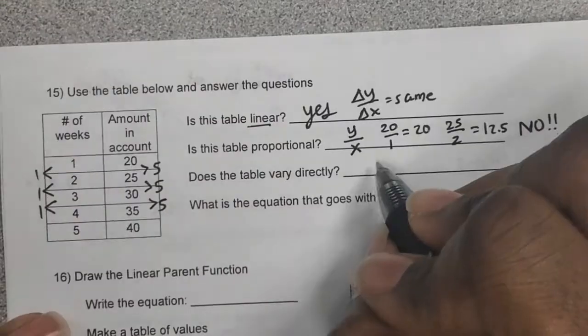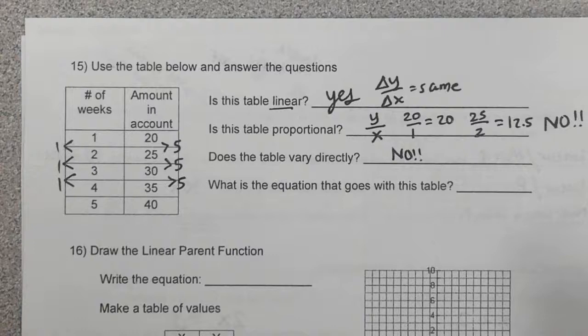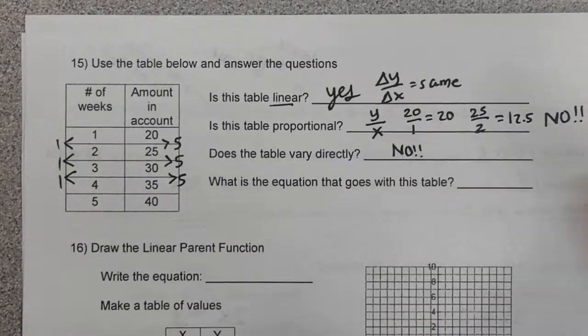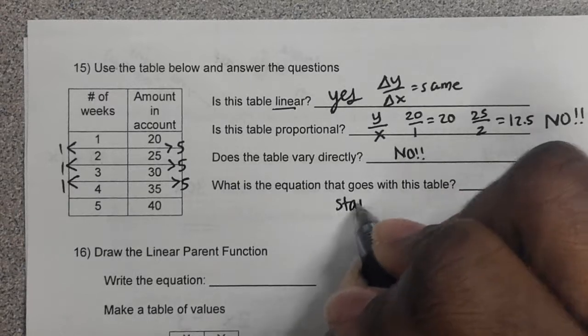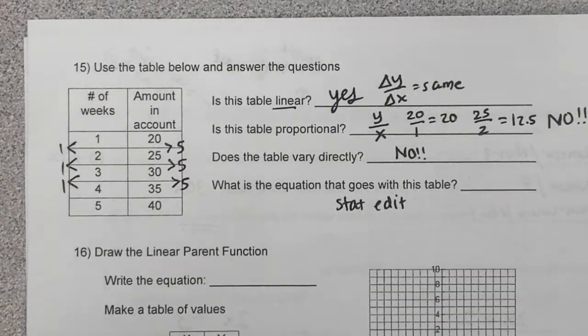Does the table vary directly? No, because direct and proportional mean the same thing. It's just a nickname for each other. What is the equation that will go with this table? Stat edit. You need to use stat edit to write your equation for this table.